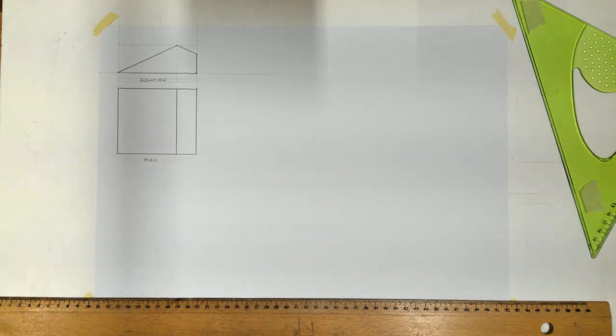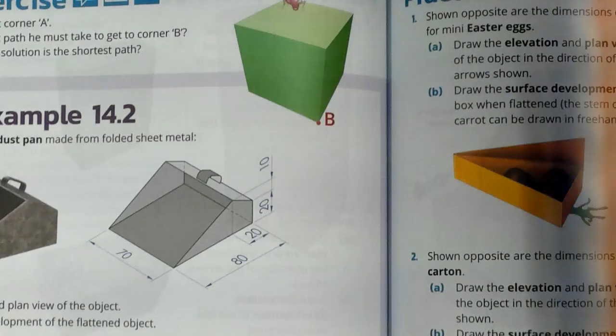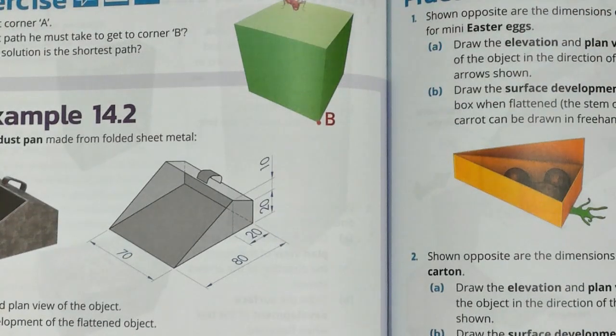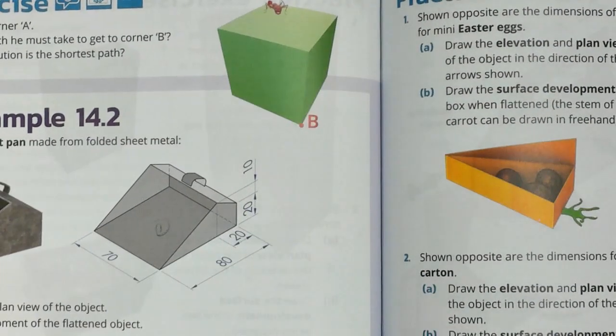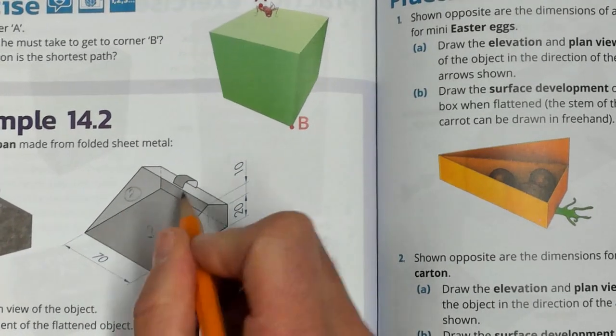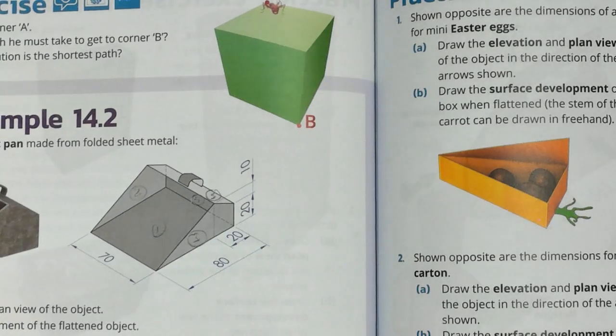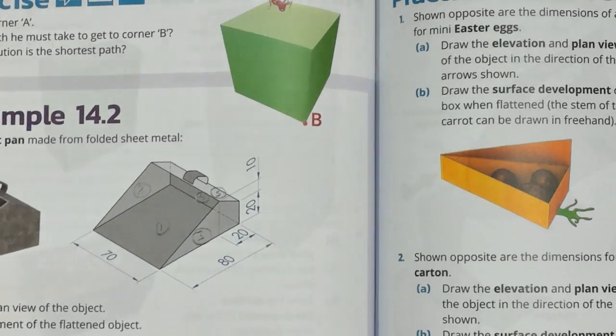Now for development, what we want to do is to see, zoom in there, how many sides we have. So we have our base, which is going to be 1. We have our two sides, which are going to be 2 and 3. The back is going to be 4, and that top part is going to be 5. So we know it's going to be split into 5 parts.